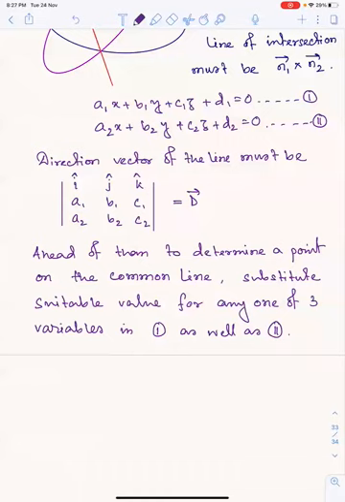That will transform relation 1 and relation 2 into two equations in two unknowns, x and y. We can solve that. Solving them, the values of x and y we get are just the corresponding values for the substituted 0 for z.